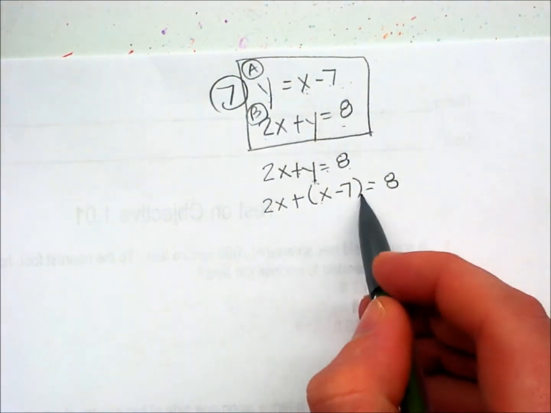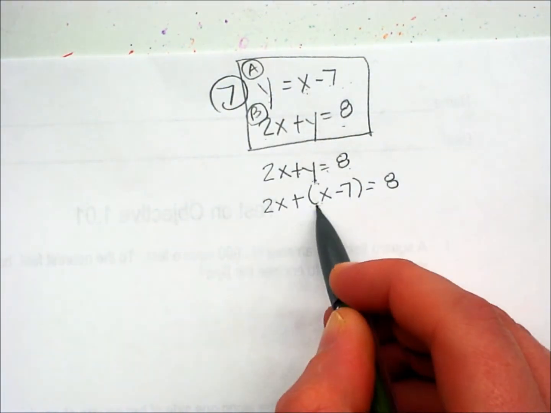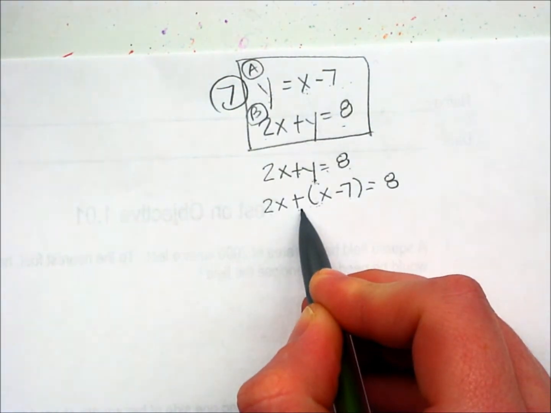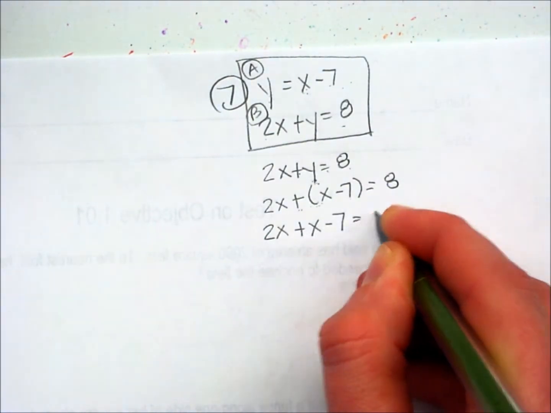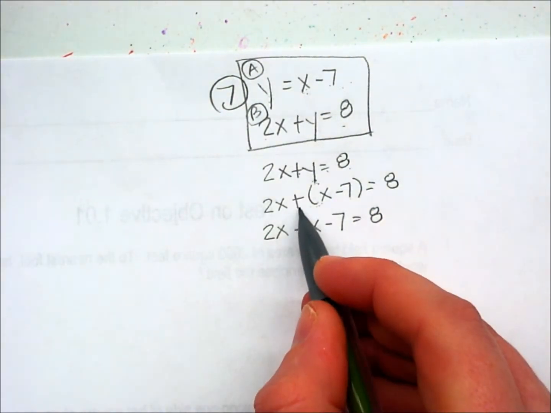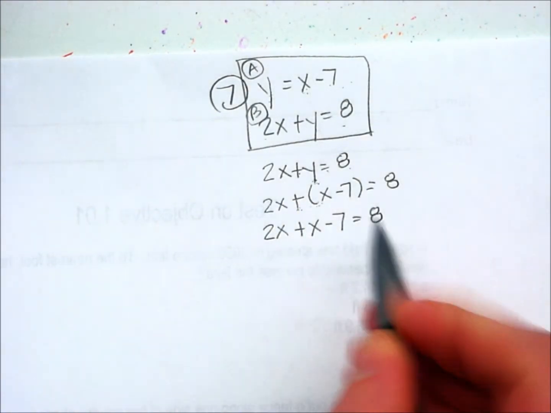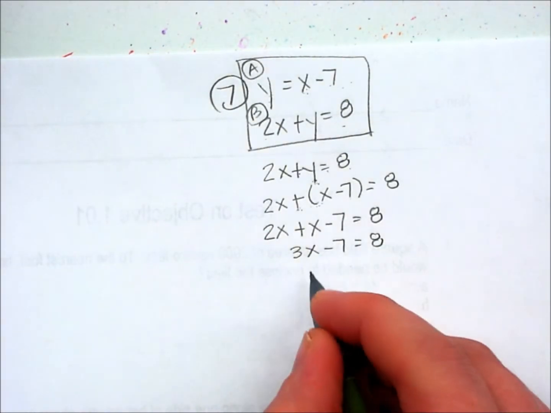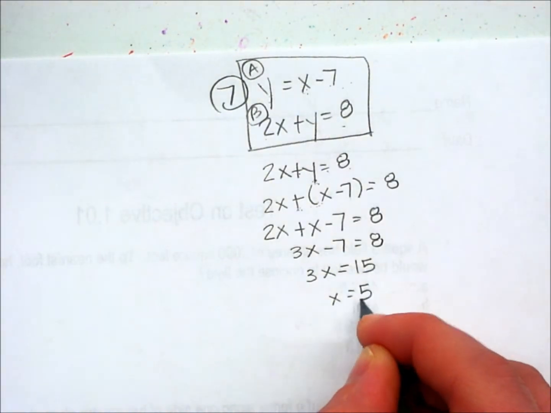I put these parentheses around x minus 7 just so you know that instead of writing a y, I wrote x minus 7. But since this is a plus sign, I do not need the parentheses. I can safely drop them. If this had been a minus sign out here, then I would have needed to distribute that negative. So let's combine our like terms. So that's 3x minus 7. And solve for x. So 3x is 15, which tells me x is 5.